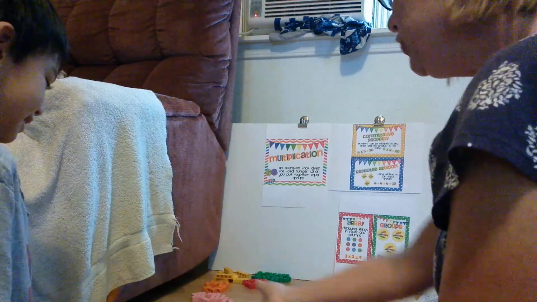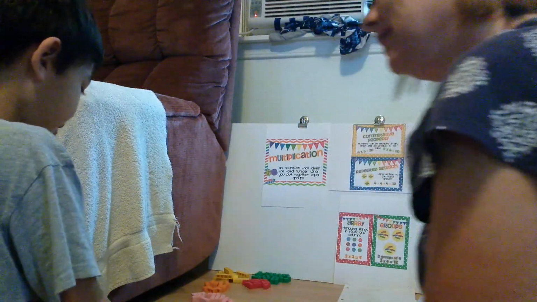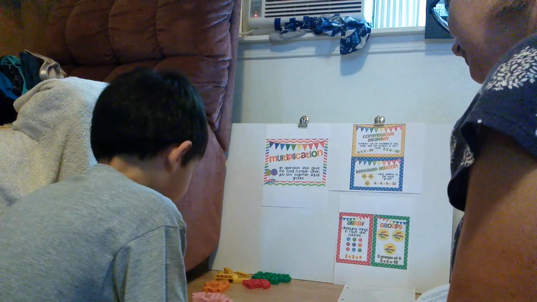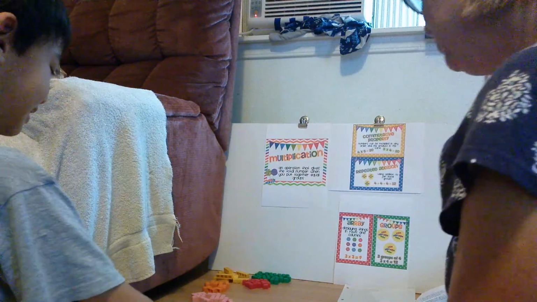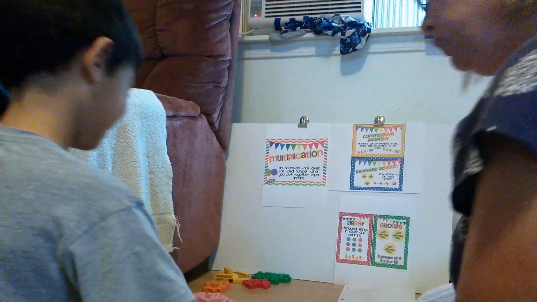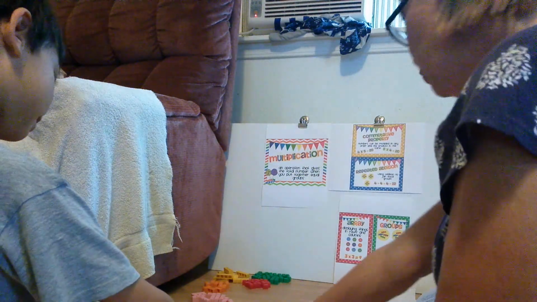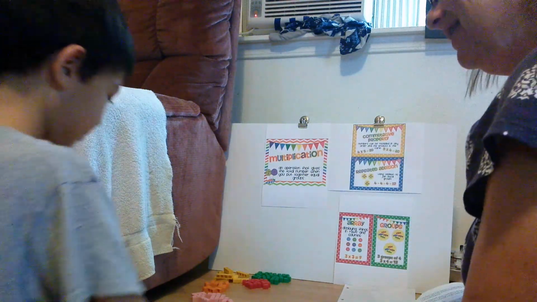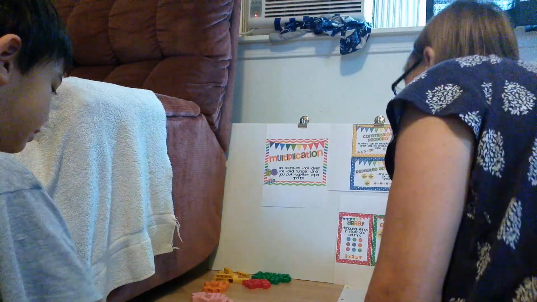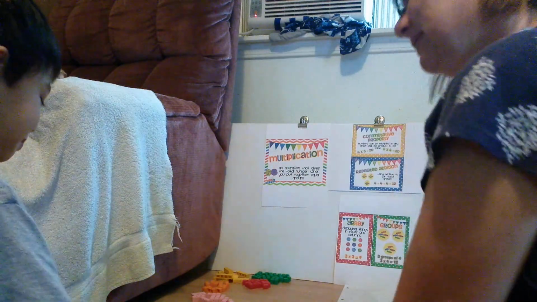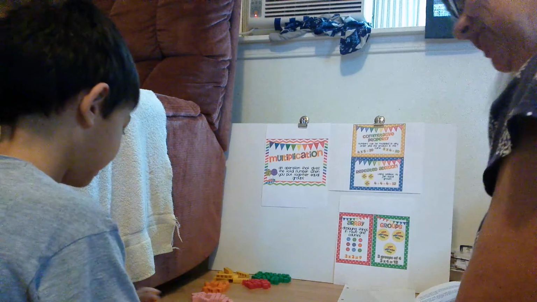Okay, so why did you choose to use the 5 blocks? Because it said they did 5 books. Okay, so each one used 5 blocks. And why did you make 3 groups? Because those 3 people. Very good. And how many books do they donate in all? 15. Very good. All right, so how could you write it in a multiplication problem like this? So first we write the groups.